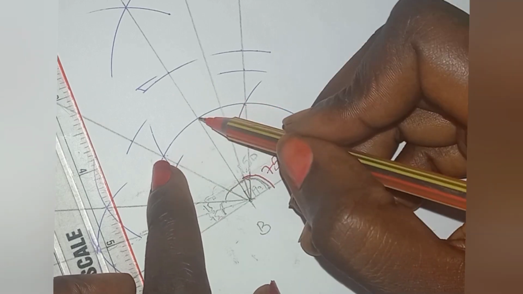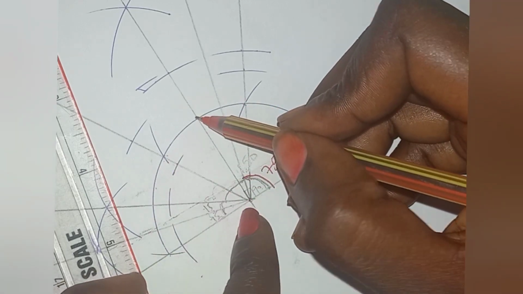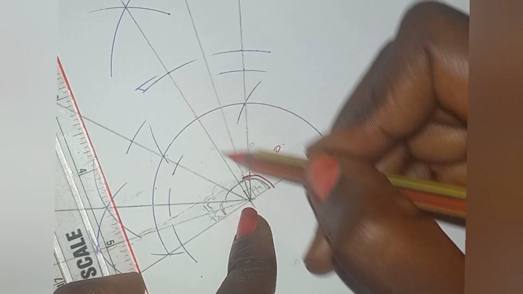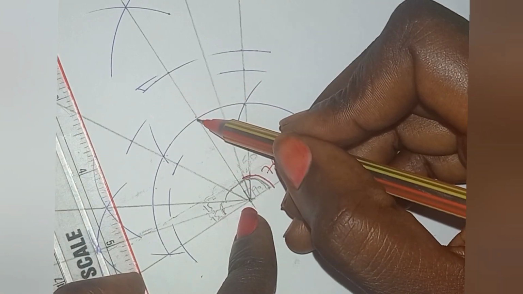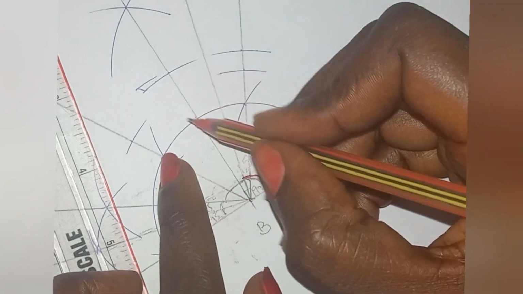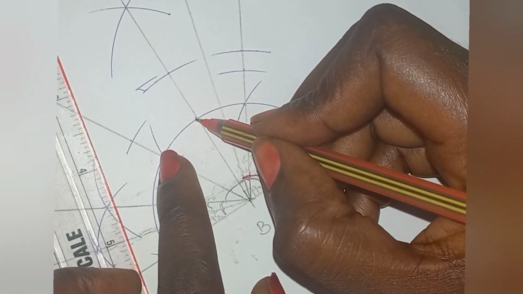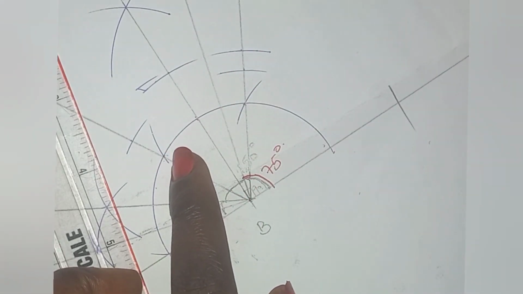Now if you bisect this, you'll get 90 degrees. 105 minus 90 degrees will be 15.